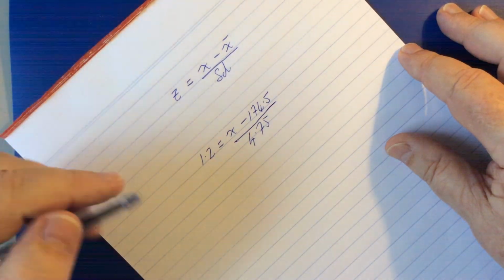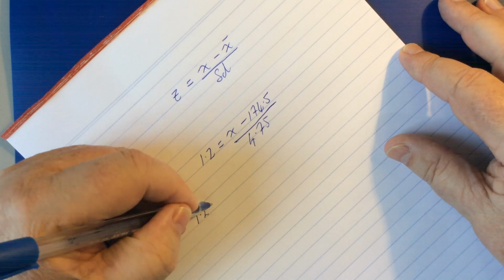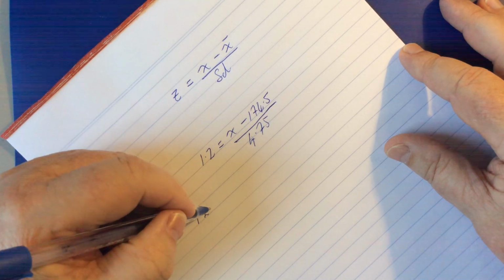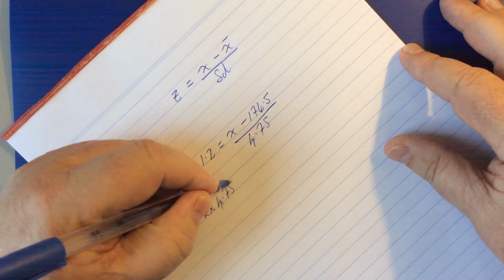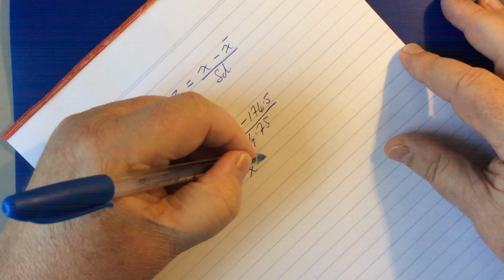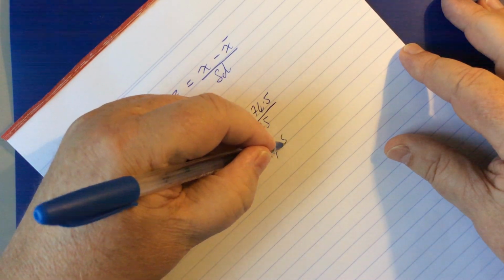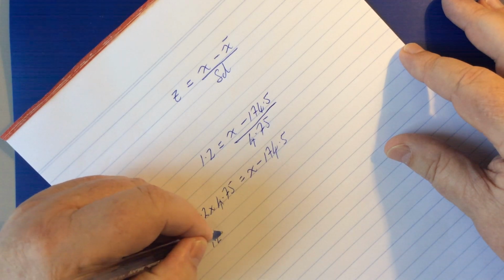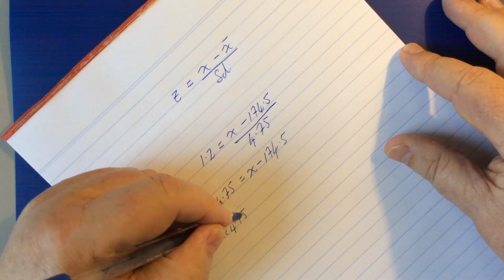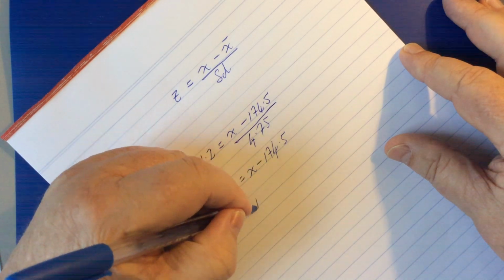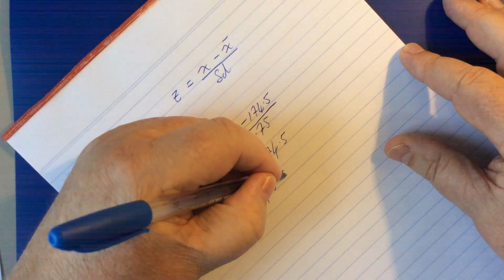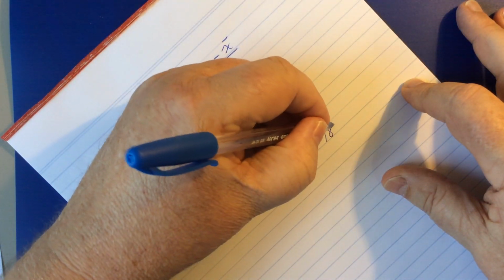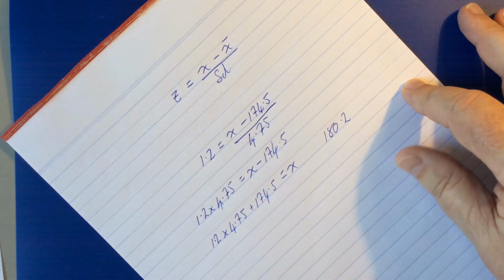Now, I'll just do this on paper. So the first thing we're going to do is we're going to move this 4.75. And that is equal to X minus 174.5. We want to get X on its own, so 1.2 times 4.75 plus 174.5 is equal to X. Pop that into a calculator and you will get 180.2.